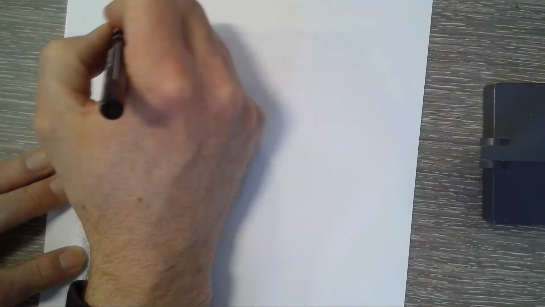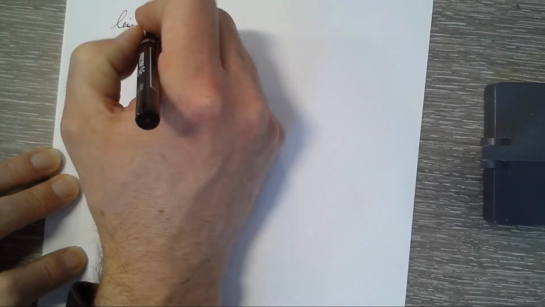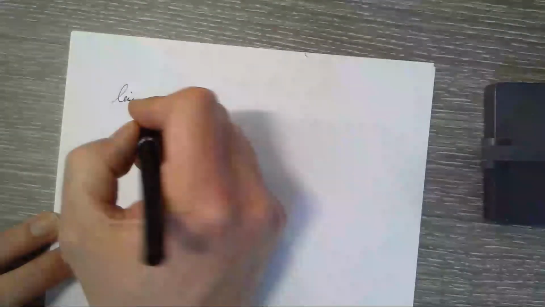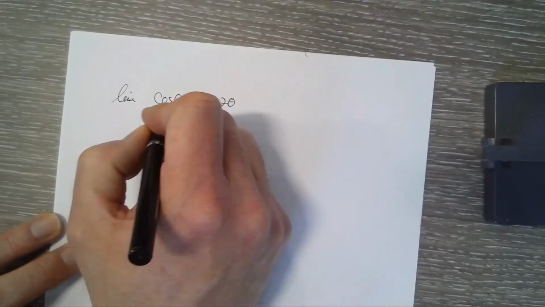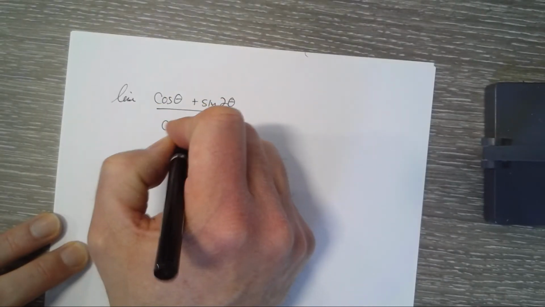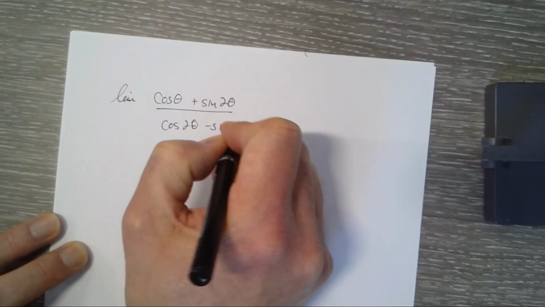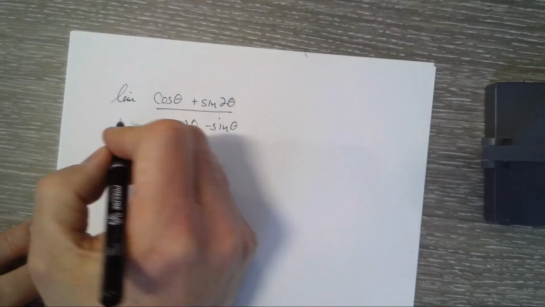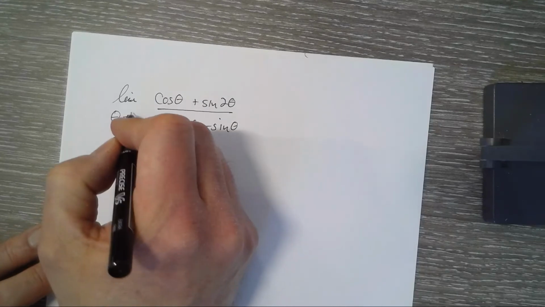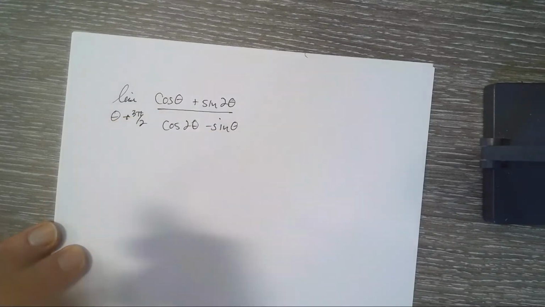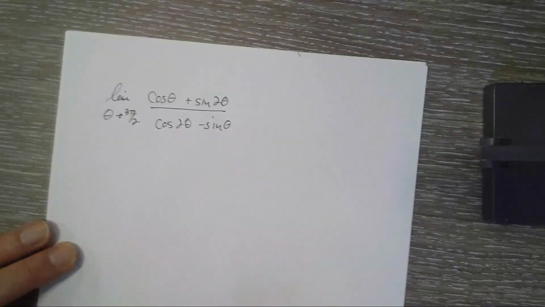Time for another page. So the limit of cosine theta plus sine of 2 theta over cosine of 2 theta minus sine theta. That's our derivative, dy/dx. And we're finding the limit as theta goes to 3 pi over 2. We already know it's 0 over 0 right now, so we'll use L'Hopital's.